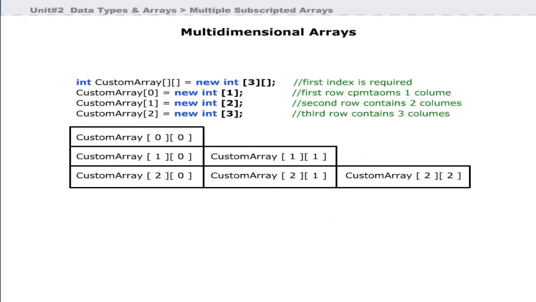This is an odd-shaped array. The first row contains 1 column, the second row contains 2 columns, and the third row contains 3 columns. Array names and index positions given in this picture can be used to access a specific array element.